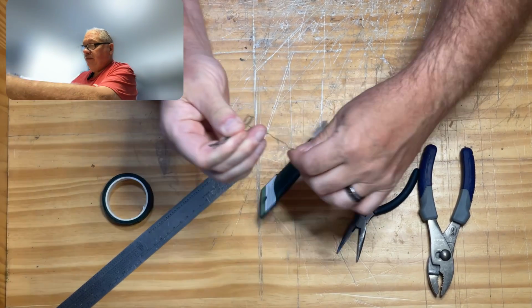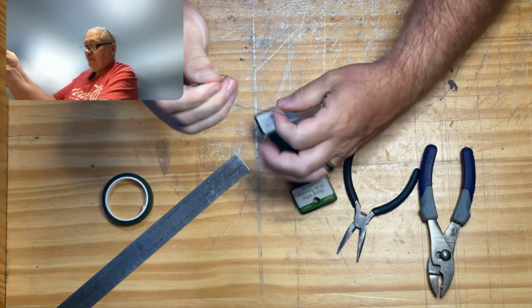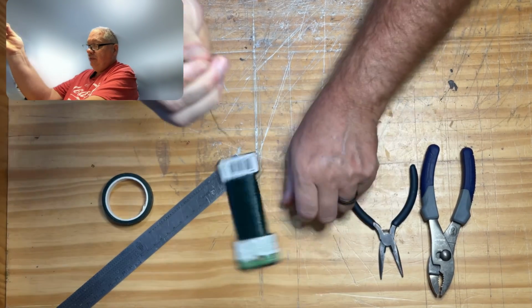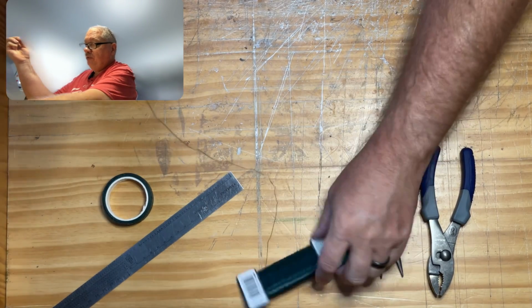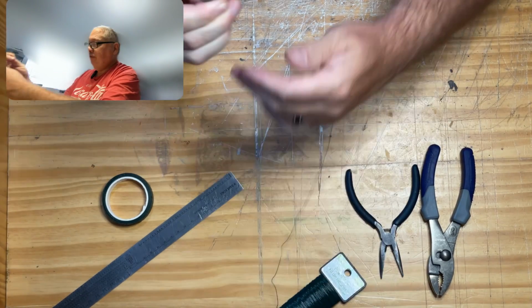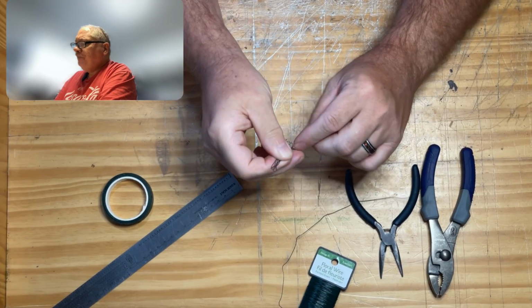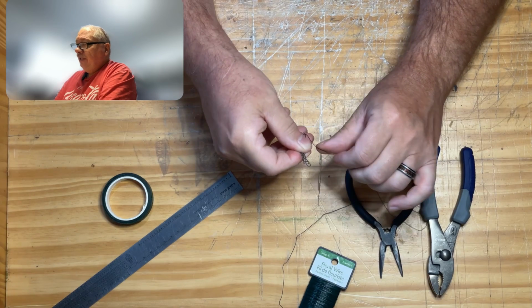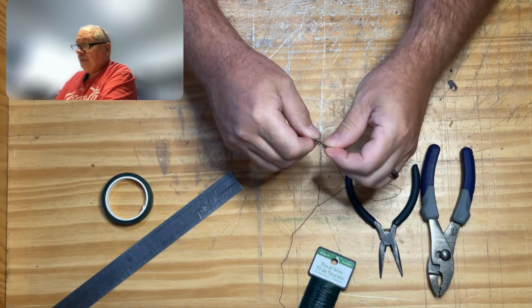So what I'm just doing, and I'm going to get more length of wire here. I need some. I'll just unroll that. Ooh. Okay. Yeah, it's early, for me anyway.